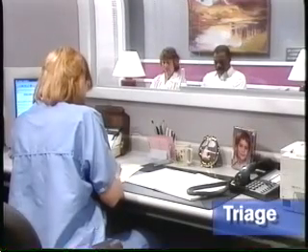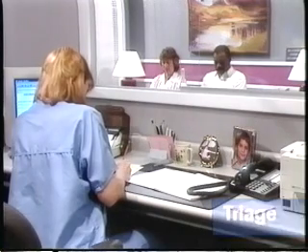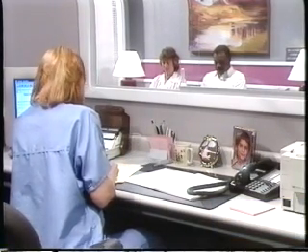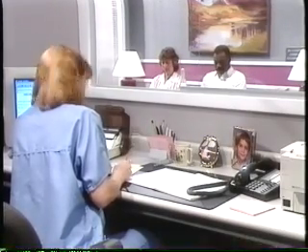The term triage is derived from the French word trier, which means to pick out. In the medical office, triage refers to sorting out those patients who need to be seen immediately from those who can wait.